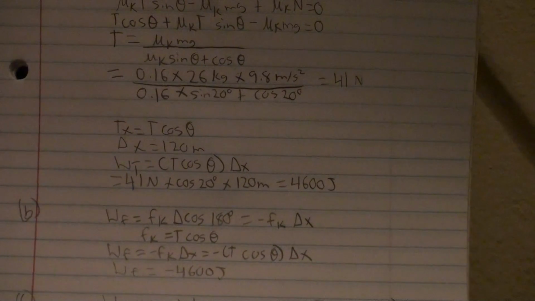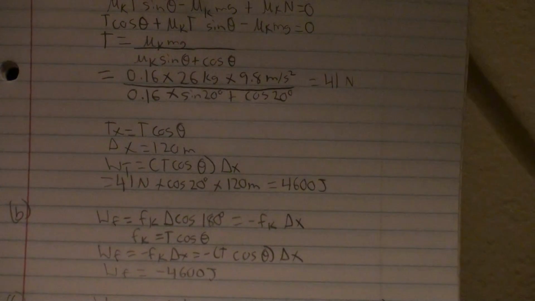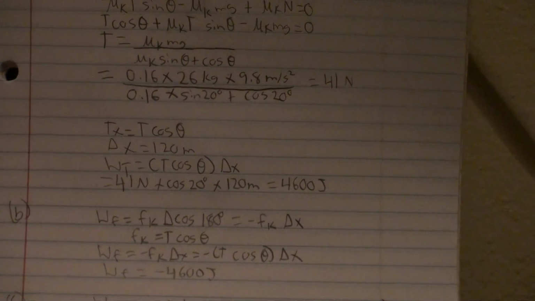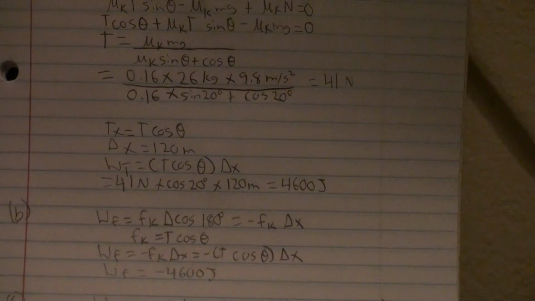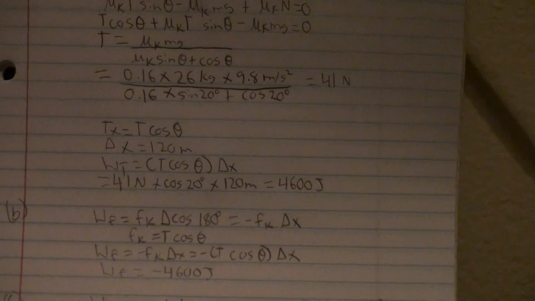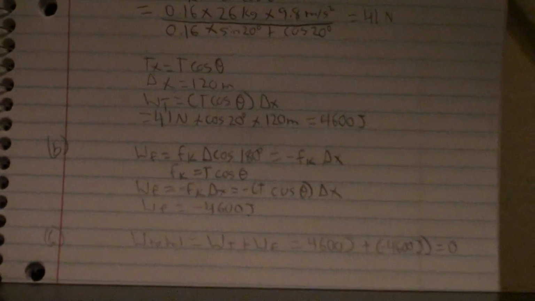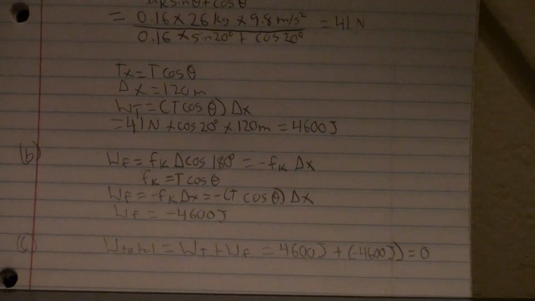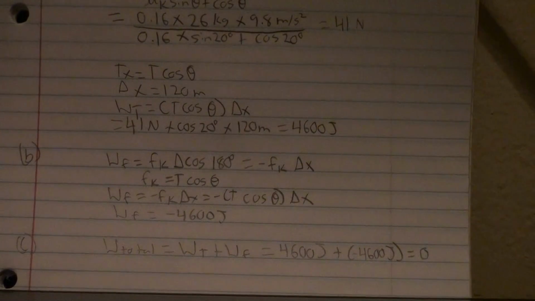And then for part B, the force on the sled due to the ground has two components, N and f sub k. The normal force doesn't do any work since it is perpendicular to the displacement of the sled. Now friction acts in a direction opposite of the displacement, so the angle between the force and the displacement is 180 degrees. And the work done by friction is W sub F equals f sub k times the change in x times cosine of 180 degrees, which equals negative f sub k times the change in x.